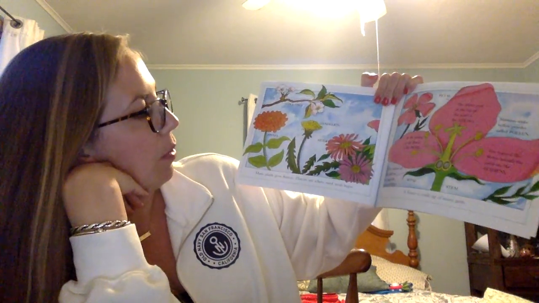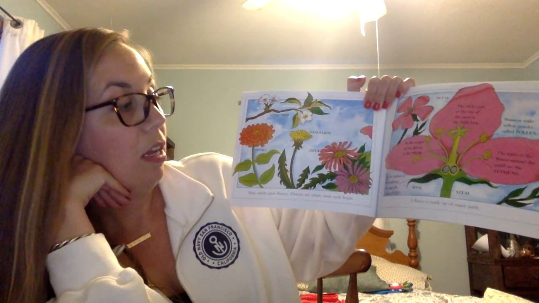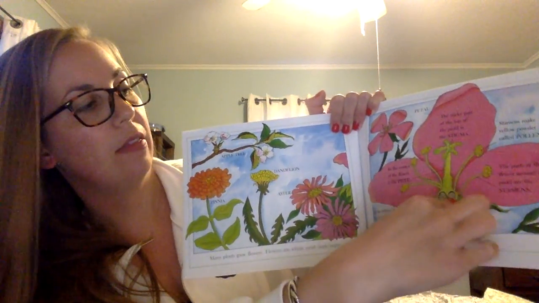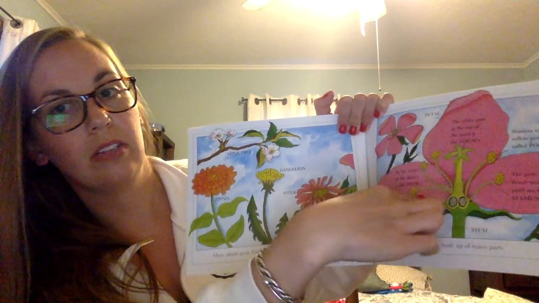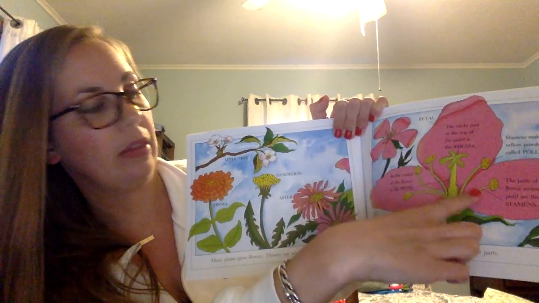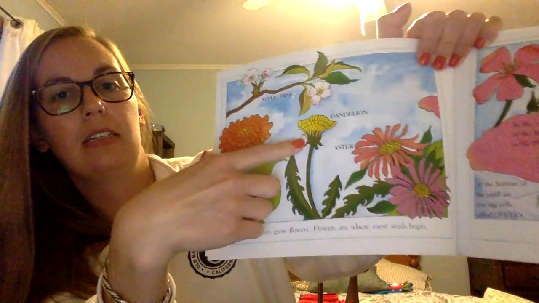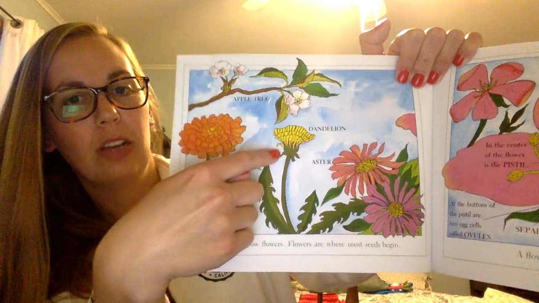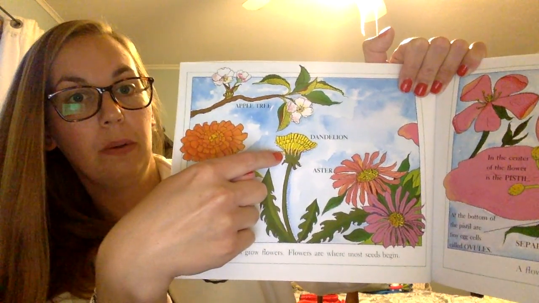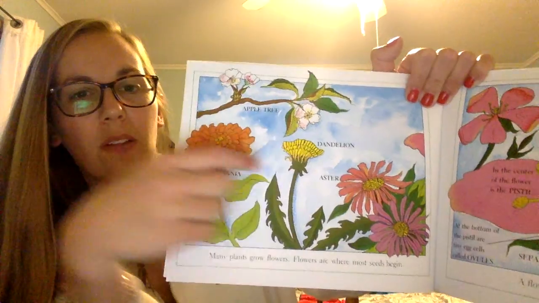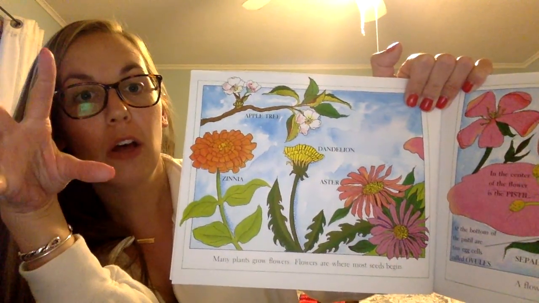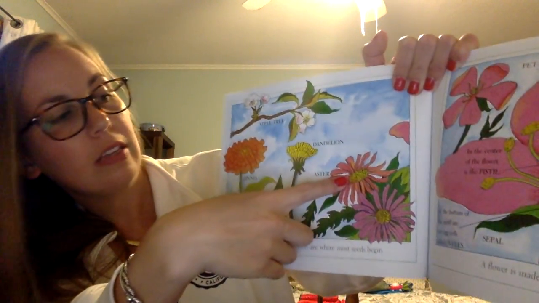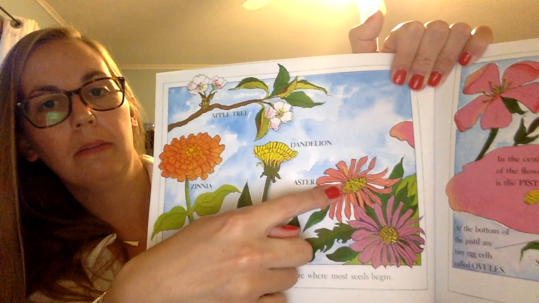Many plants grow flowers, and flowers are where the seeds begin. So a flower is made up of many parts. So we have the stem and the petals, and the seeds and the pollen are often in this green part, in the inside. This is a dandelion, and we have lots of dandelions in our yard right now, and I bet some of you guys do too. And these are the ones that are yellow, and then they turn white, and they're puffy, like cotton. And when they blow, those are the seeds of the dandelion. And with these other flowers, the seeds and the pollen are right in the middle.